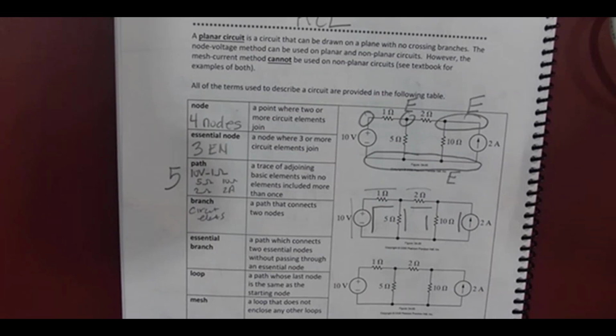Yes? So like on the one where we did that had like a hanging branch, would that not be considered the hanging resistor? That would still be a branch of the circuit, right? It's just not closed. But you know what? No, I wouldn't call it one because it doesn't have a node on the other side. Okay, so that would be a no on that one.